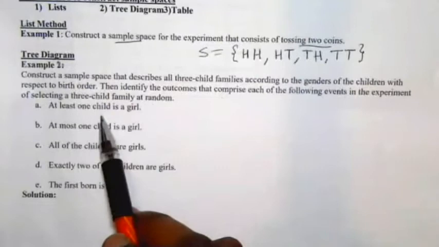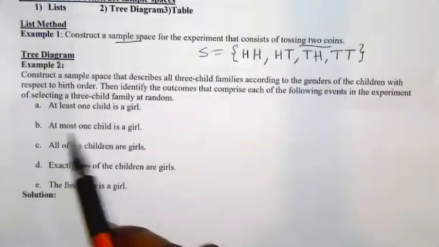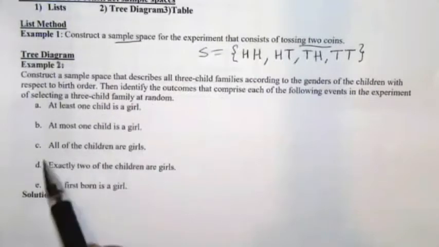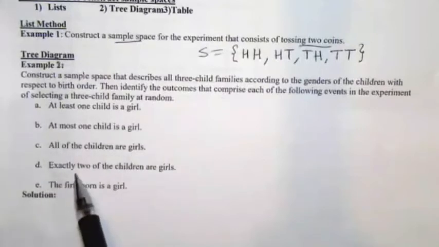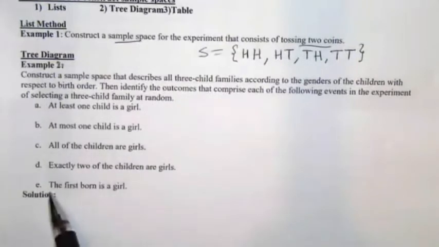A, at least 1 child is a girl. B, at most 1 child is a girl. C, all children are girls. D, exactly 2 children are girls, and E, the firstborn is a girl. Now, join me as I go through the thinking process to draw the tree diagram.